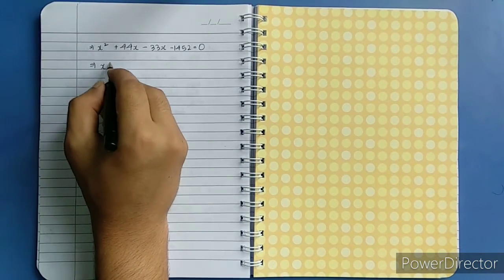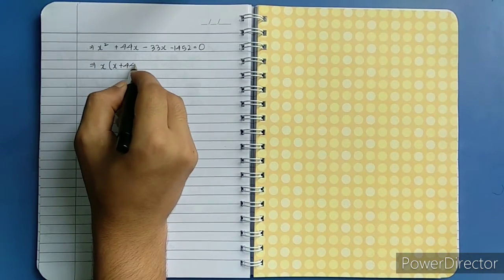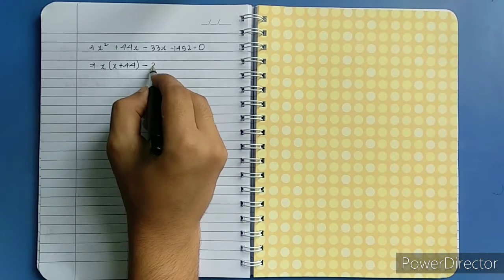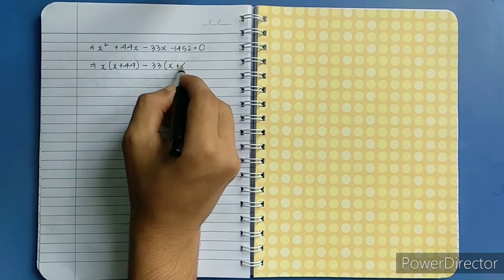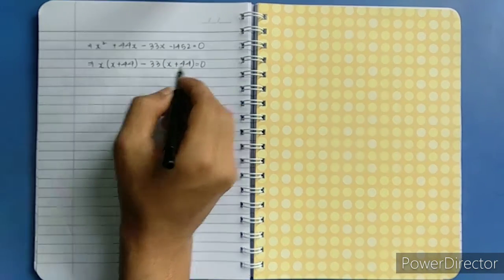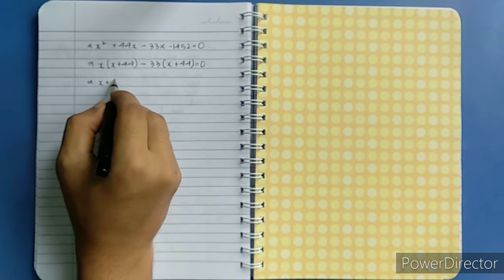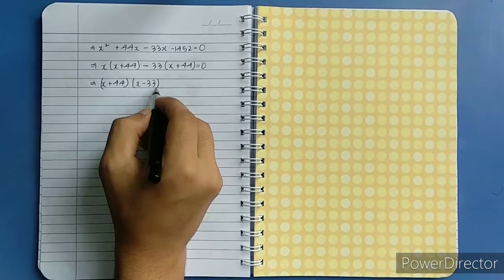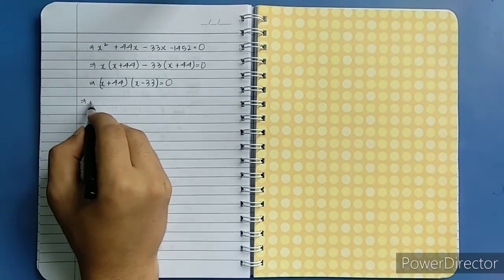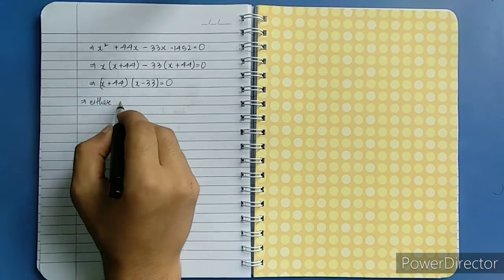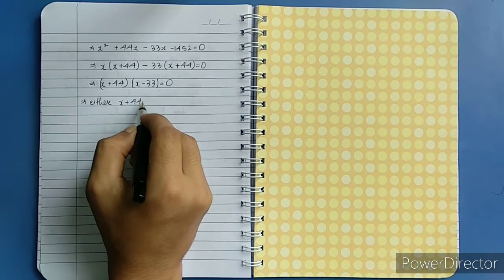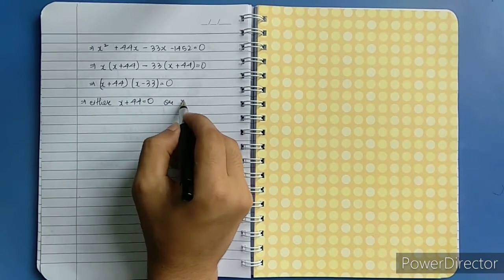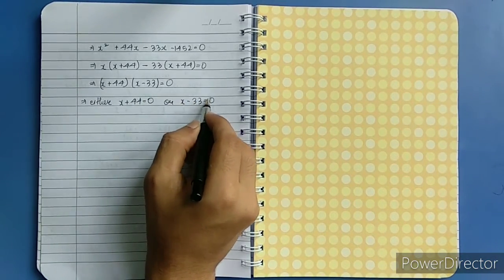So this implies x comes common, x plus 44; minus 33 comes common, x plus 44 equals 0. So (x plus 44) into (x minus 33) equals 0, which implies either x plus 44 equals 0 or x minus 33 equals 0.